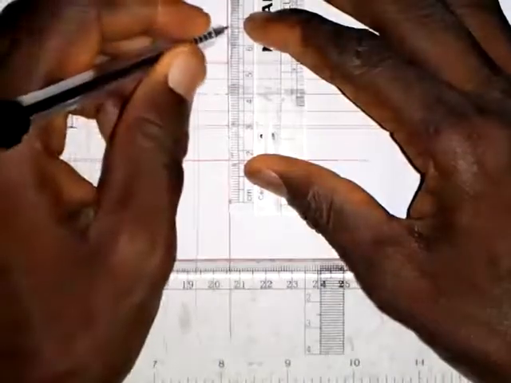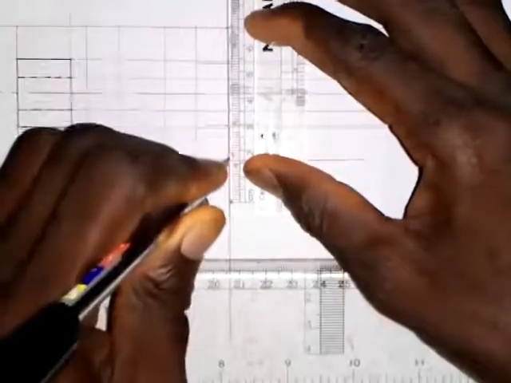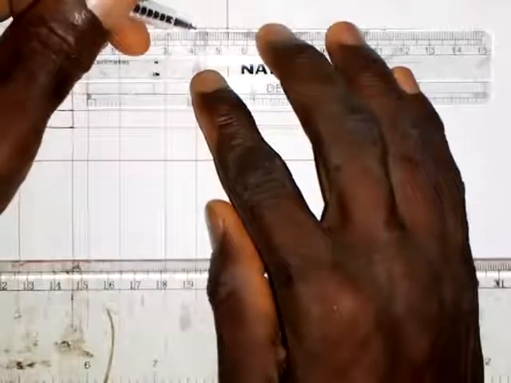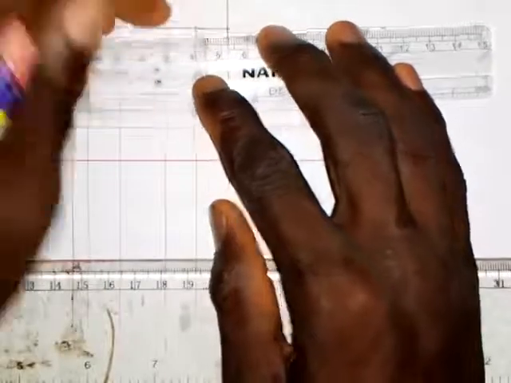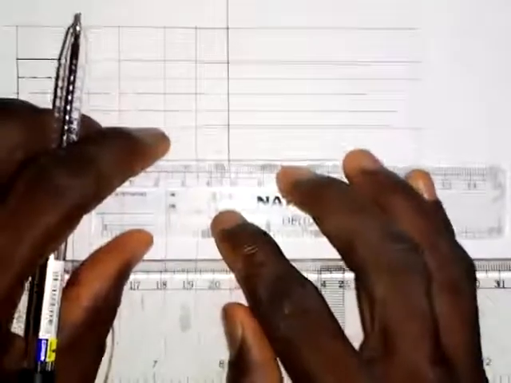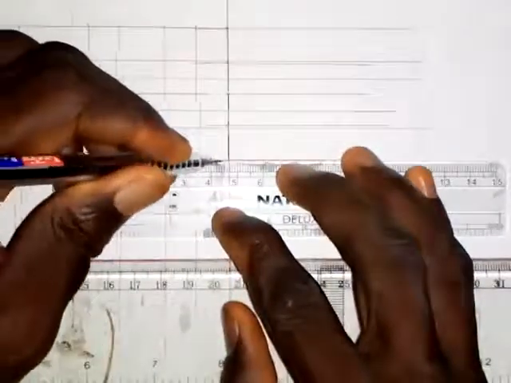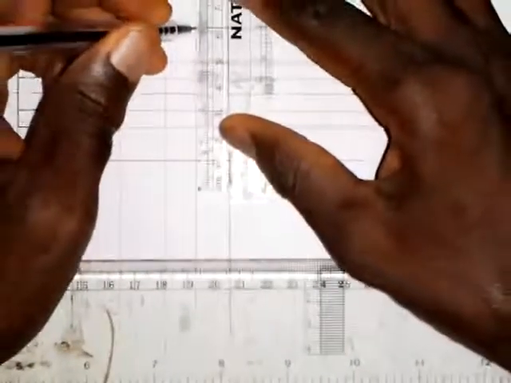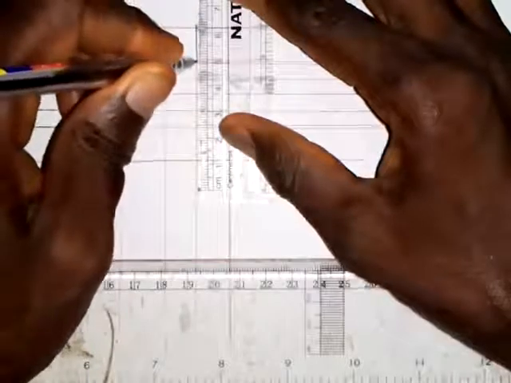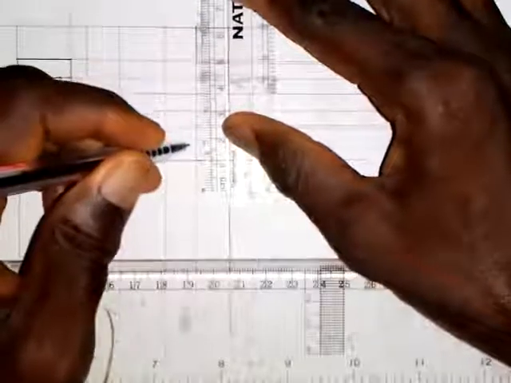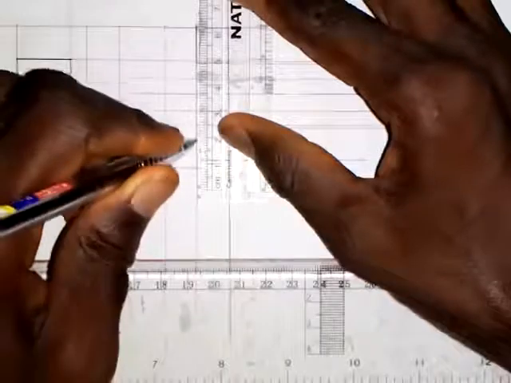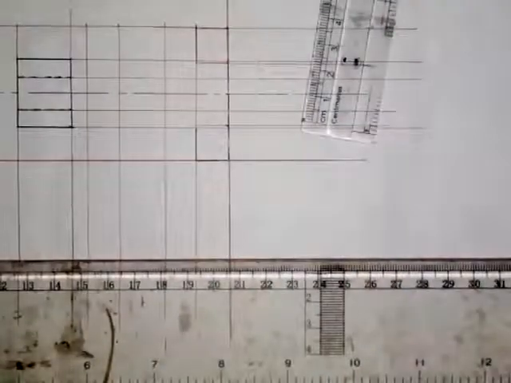Here this line will be thick, and this line will be thick. Then I will draw this line down to this point where that 12 stops, and from here I will draw this up to this point, so that you can get it.